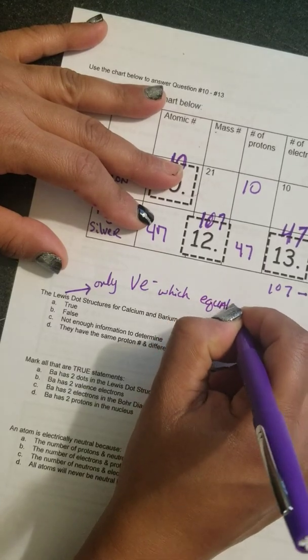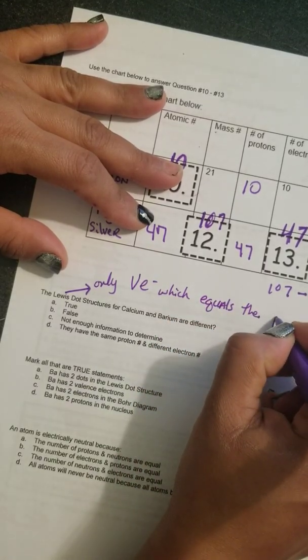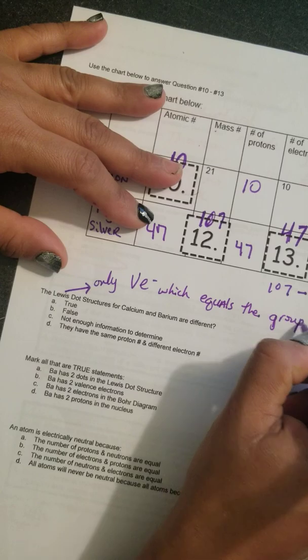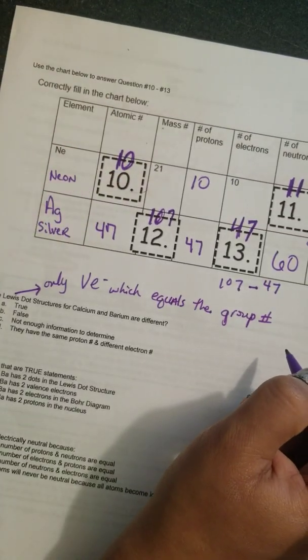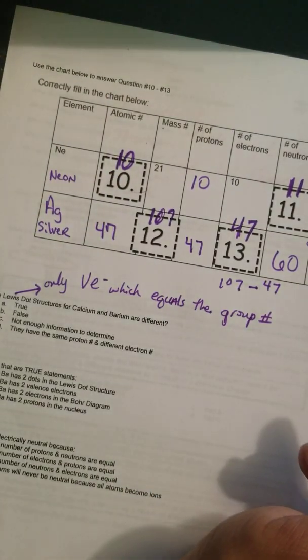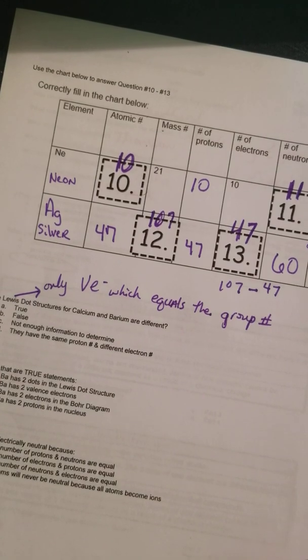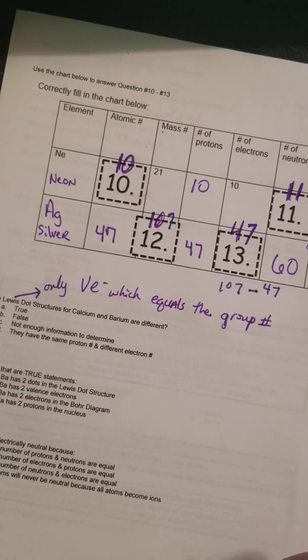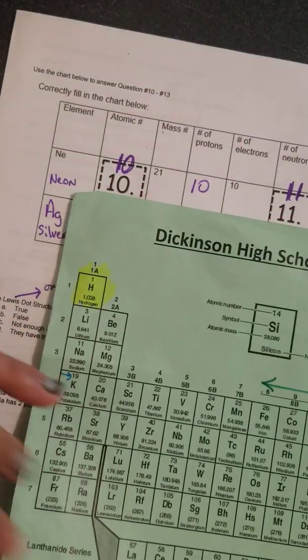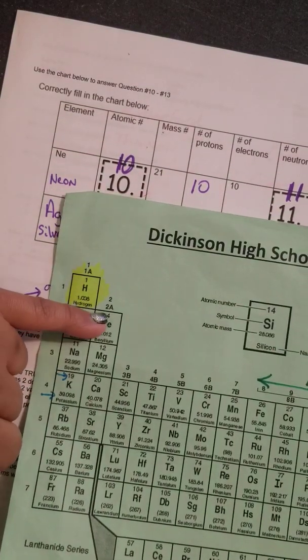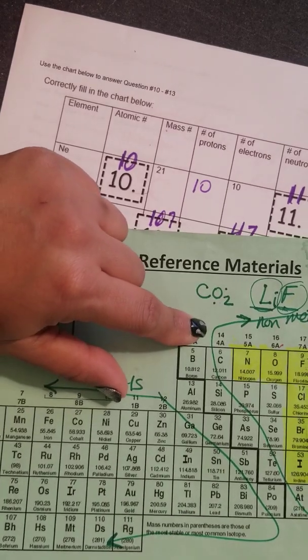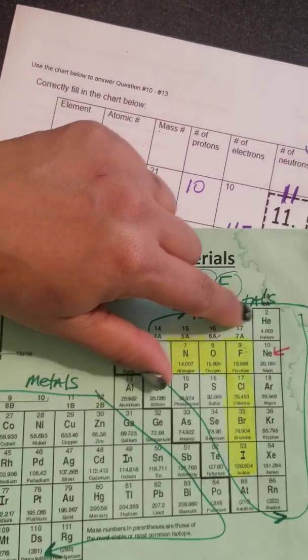Which equals the group number. And I know you've been taught this already, but we haven't talked about it necessarily here in class. That's in Unit 6 notes. This is considered to be group 1, group 2, group 3, group 4, group 5, group 6, group 7, group 8.